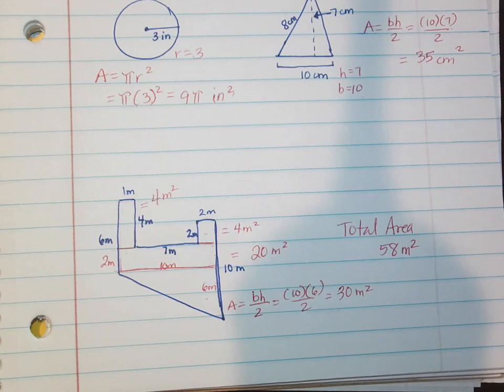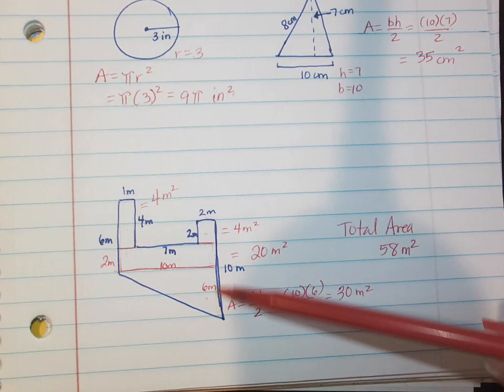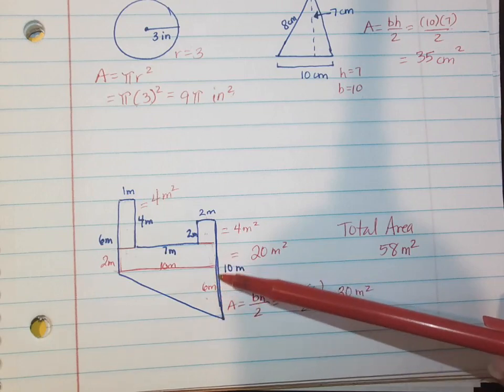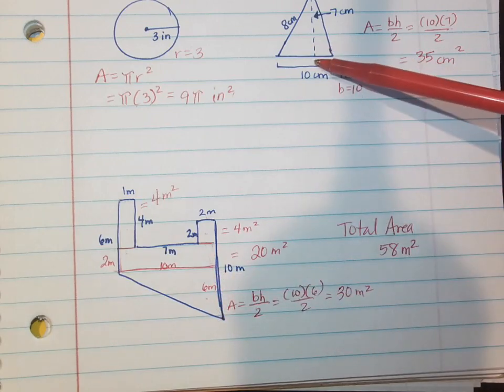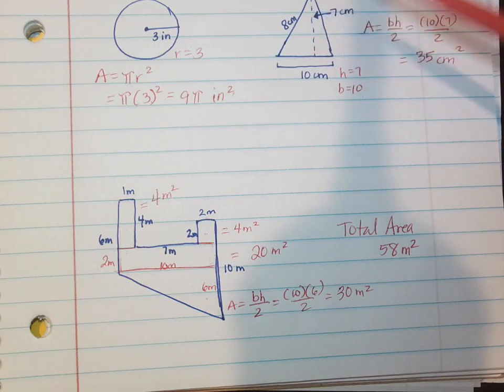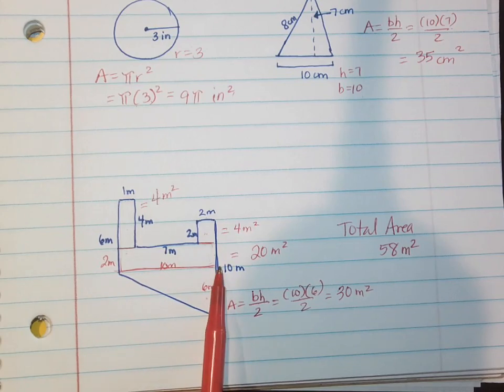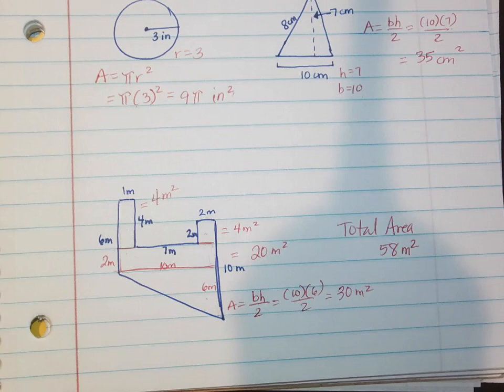One thing I want to talk about real quick, the triangles. Right here we have the height on the side, and the height of this triangle was in the middle. It's just wherever you can tell is the tallest. Usually if it's a right triangle, it's one of the sides. That's easy. But if you have any questions, let me know.